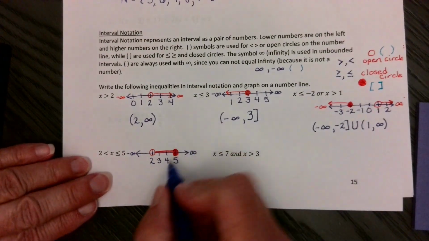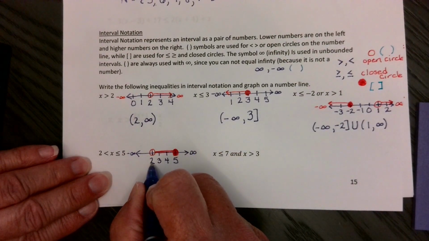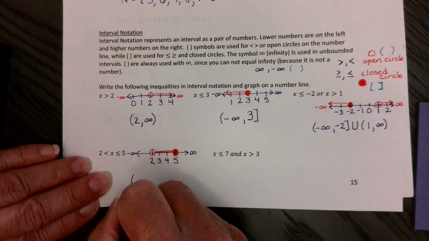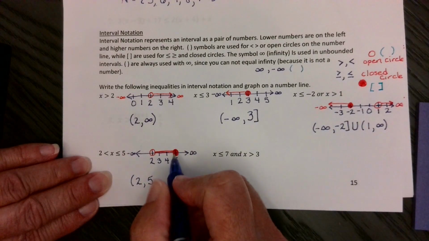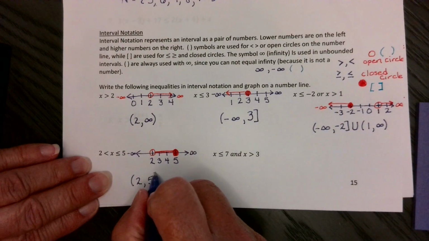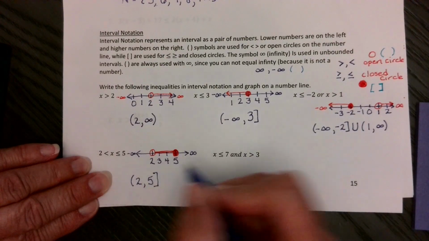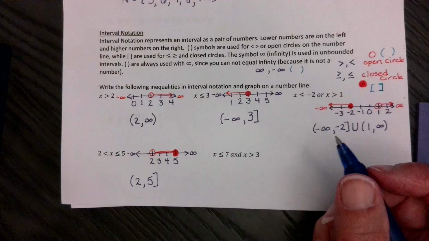Interval notation. Start from the left. Smallest number goes first. It's a parenthesis at 2. It goes to 5. This has 2 endpoints. Because that's a filled in circle, it's going to be a bracket. And that's your interval notation.